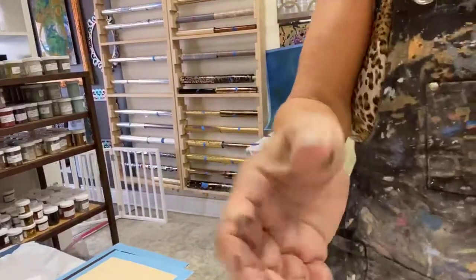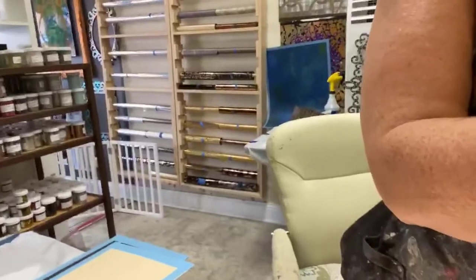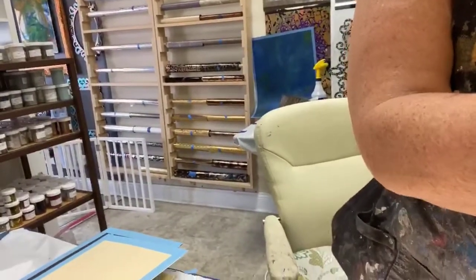I'm still getting the camera on the tripod. Give me just a second. It's a little out of whack and it's gonna fall if I don't fix how it's sitting there. There we go. All right, here we are.